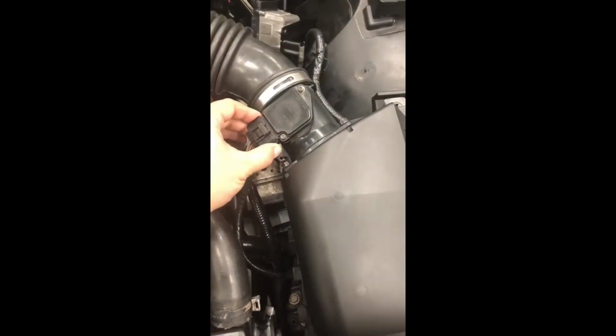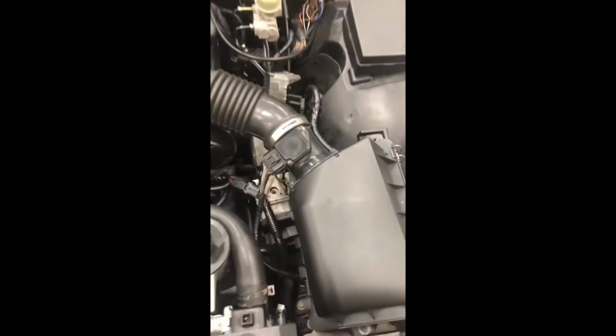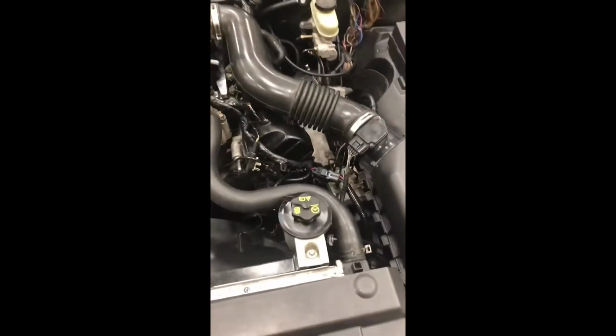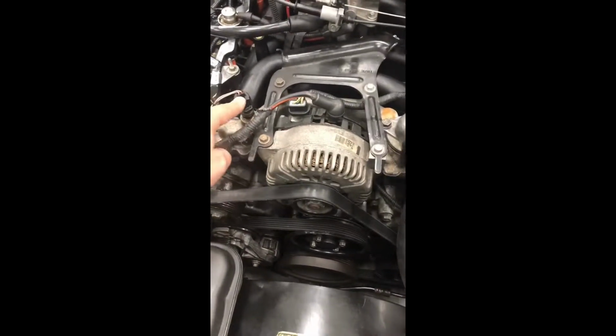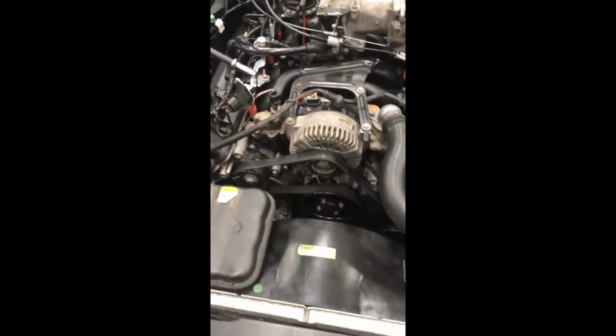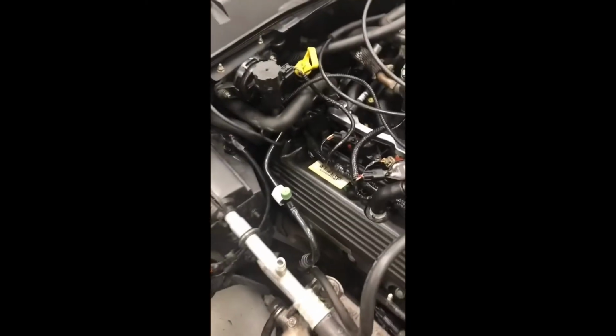Different areas like the sensors. This is a MAF sensor. And then we have our fuel sensors and stuff in here. We've got our thermostat sensor here, EGR up here. We've got our cam and crank sensors down there.